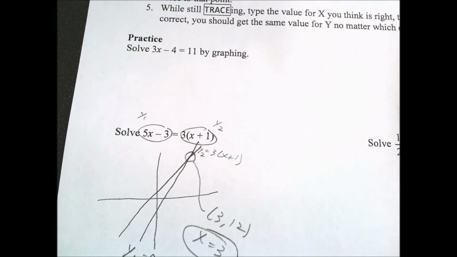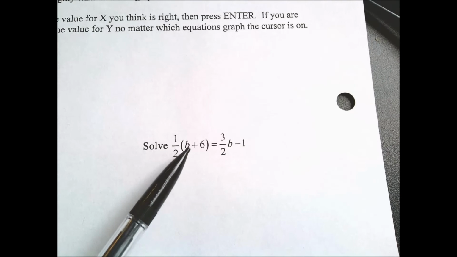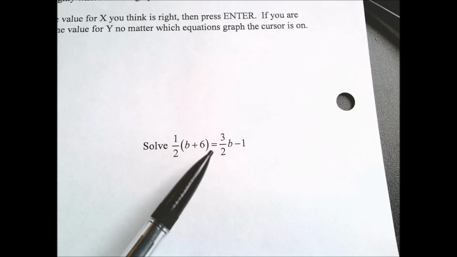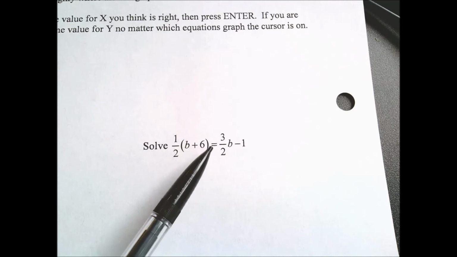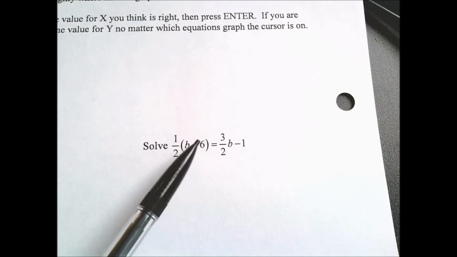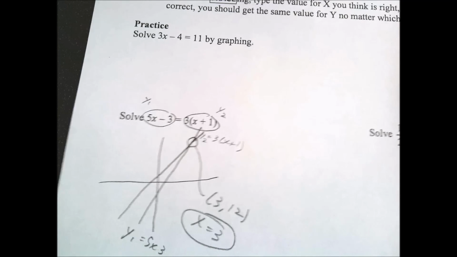Just keep in mind that if the equation doesn't use the letter x, you'll still need to use x when you enter it into the calculator. So even if it says b or n or whatever other letter, make sure you're always using the x button, not that other letter. Because the calculator understands x, it doesn't really understand other letters. And ultimately, when you're writing the equations, it doesn't matter what letter you use.